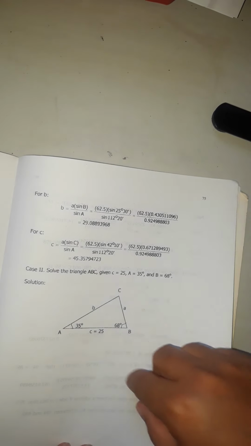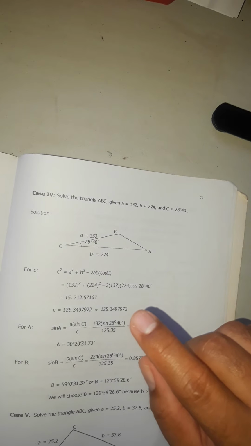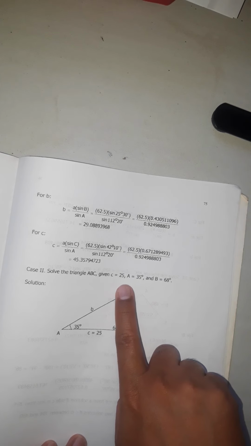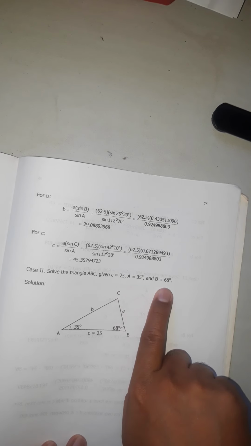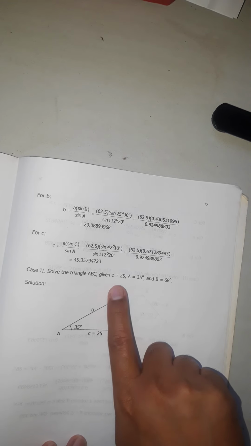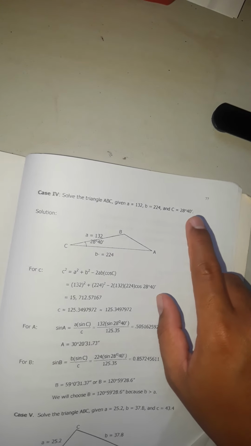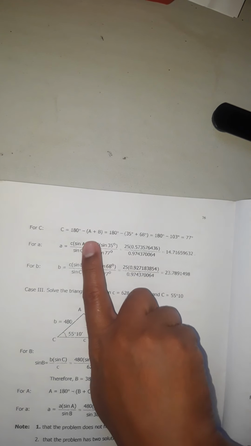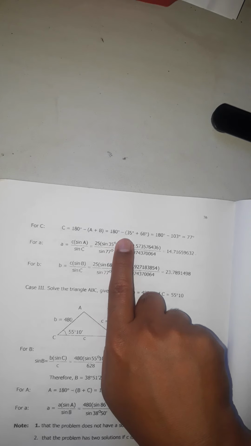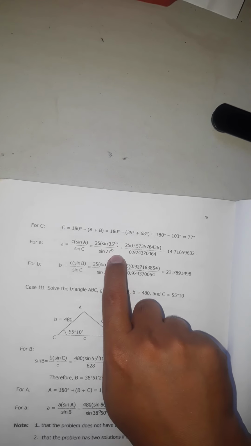Case 2, pero wala may solution. Nalimtan siguro, no? So, given two angles and the side opposite of one of them. Okay? And included ang side there. So, case 2. So, again, yung technique, gihatag man duha ka angle, kuha na to ang remaining angle, no? Angle C. And then you could use sine law to solve for the remaining sides.